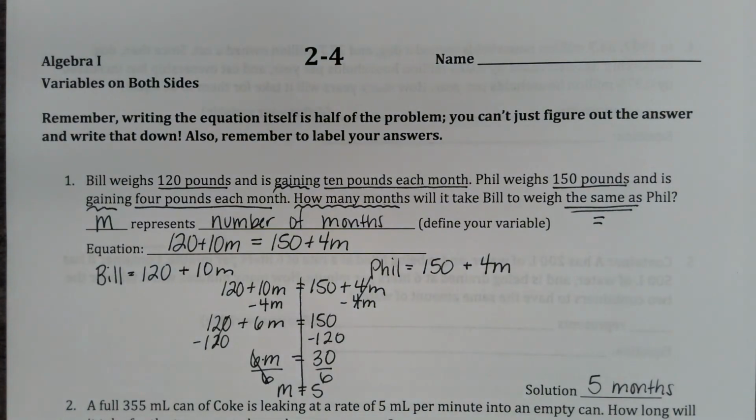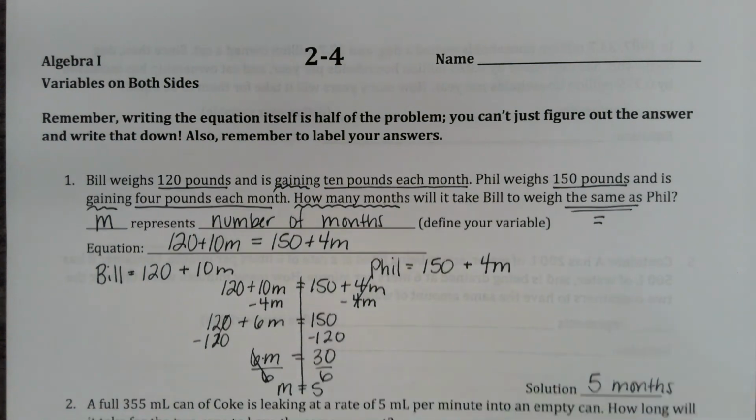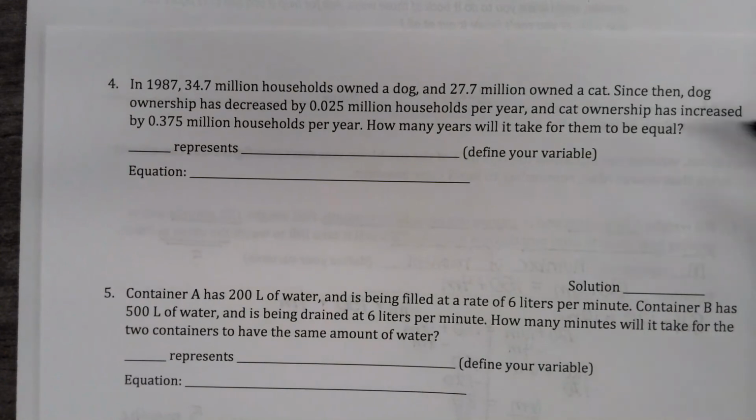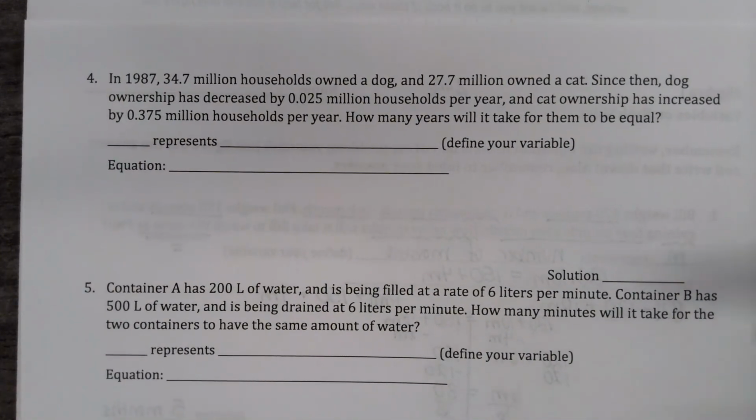All right, you are to complete numbers 2 through 5. So you have number 2, 3 on this page, and then 4 and 5 on the back page. If you need some help, let me know. I'll be around.